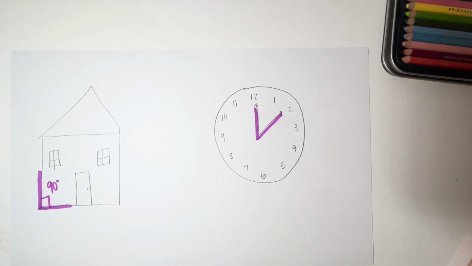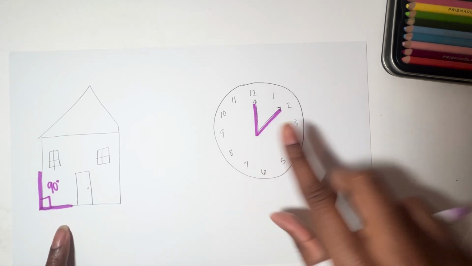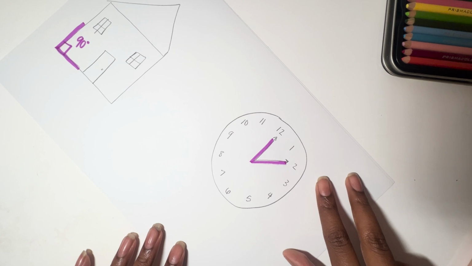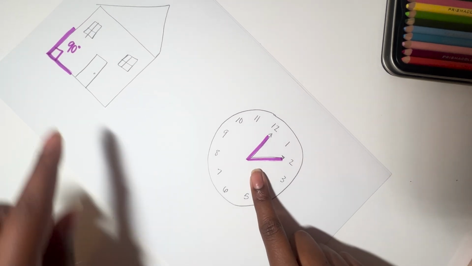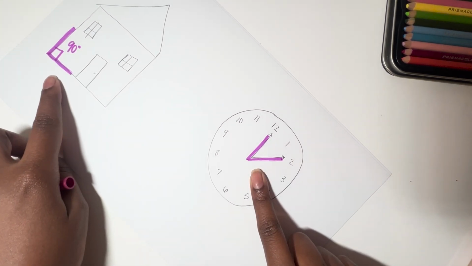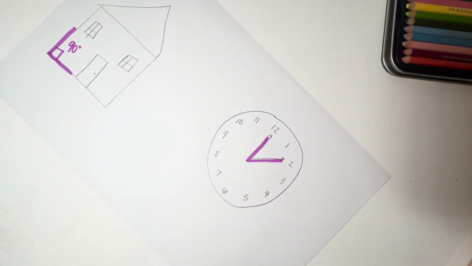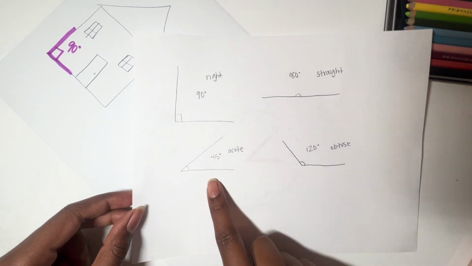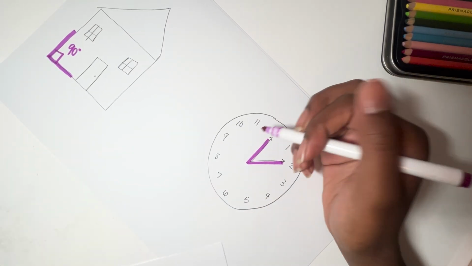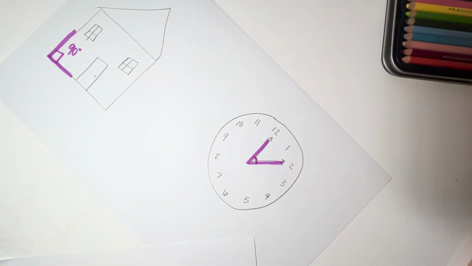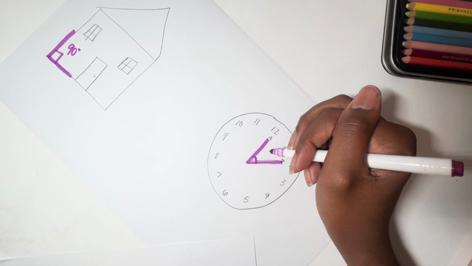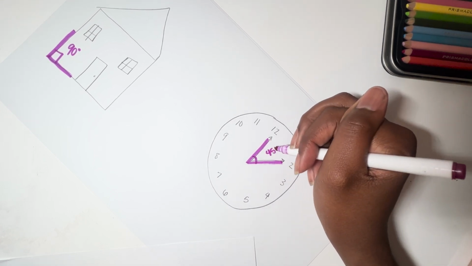We can see that this angle is slightly narrower than our right angle, which means that it is an acute angle, because the lines are closer together. And maybe it'll help if we rotate it a little bit. If we look over here, we can see that it's less than our 90-degree angle, which makes it an acute angle. So we have our angle right here, and we can see that it is acute. I'm going to assume that it's about 45 degrees.